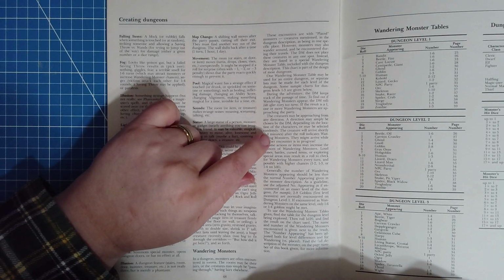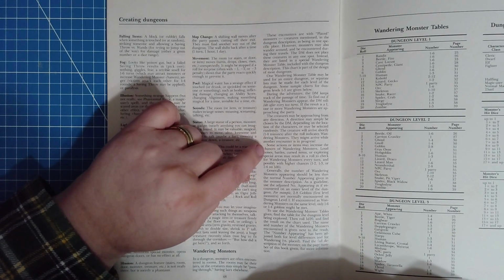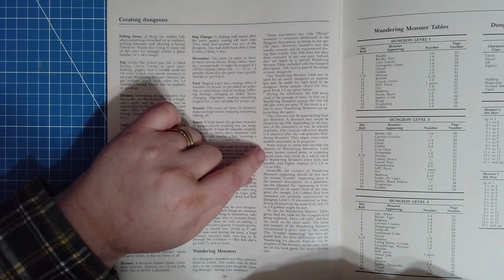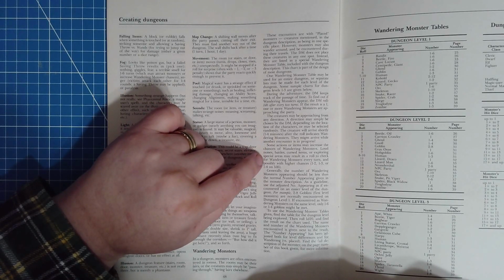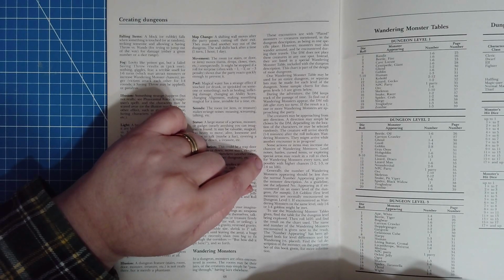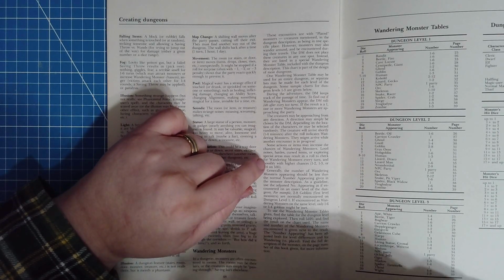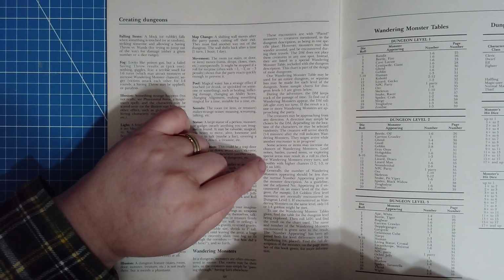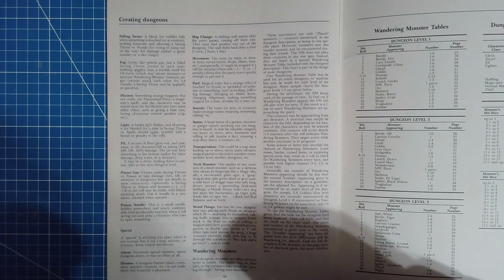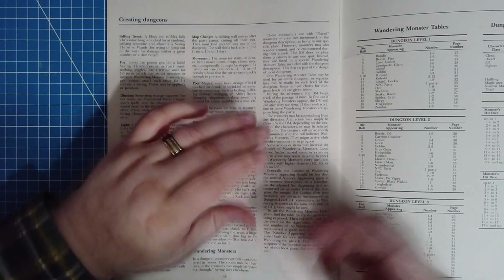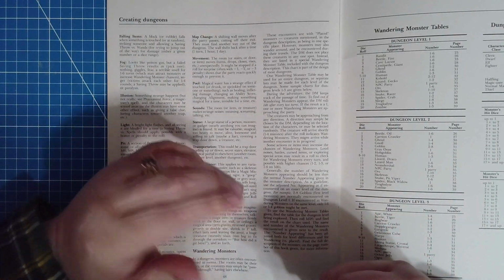Some actions or items may increase the chances of wandering monsters. Loud noises, battles, cursed items, or exploring special areas may result in a roll to check for wandering monsters every turn, and possibly higher chances, 1 to 2, 1 to 3, 1 to 4 on a d6. You're going to need to use your judgment for that, unless specified in a module that you're using.